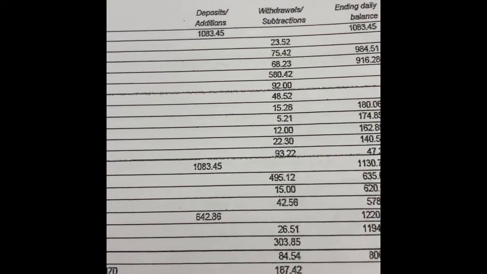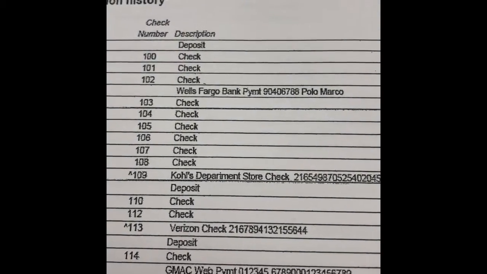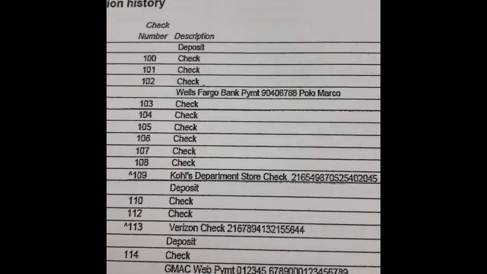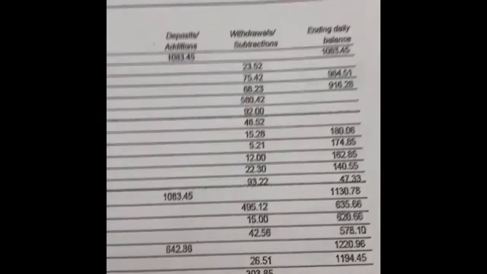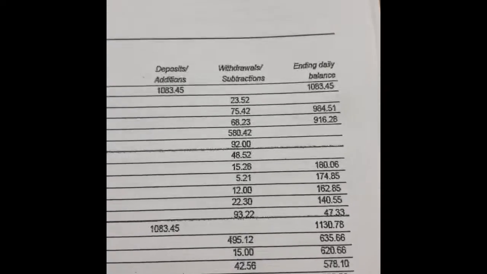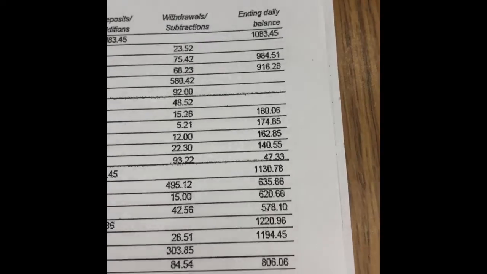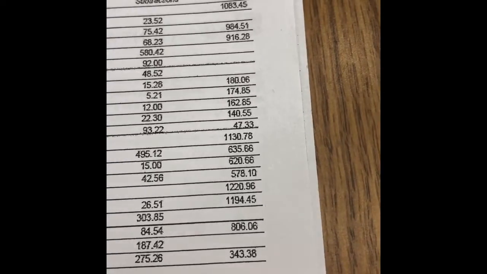They do not necessarily go in order of the check number. They actually go in how the bank received them. And then this is the bank's running balance. And so you can see down here this number that's also up there, and that's the running balance. That's their ending amount that they have for the month. Okay, next page.